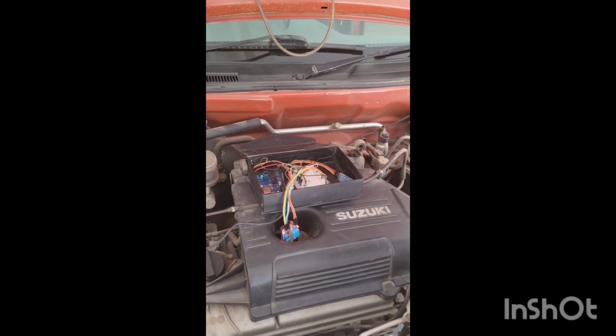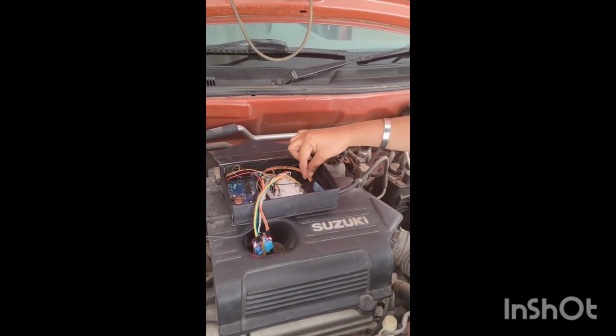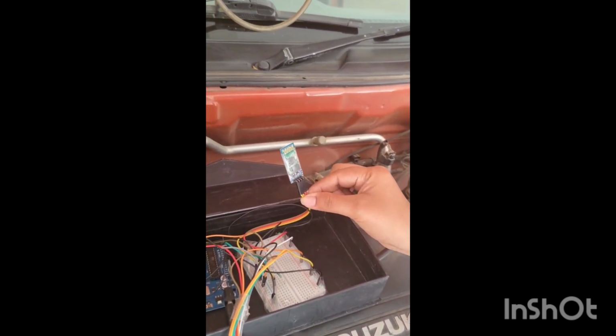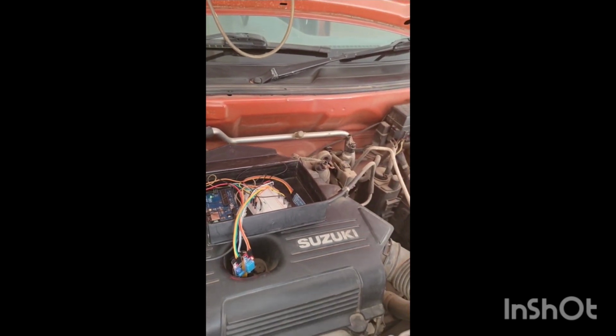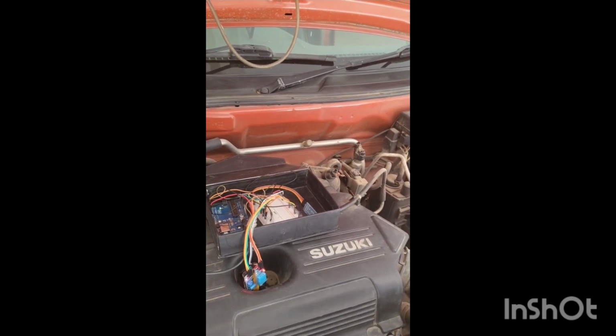Now we have made a few more changes. We have connected a Bluetooth device. If you see here, there's a Bluetooth module which is connected to the Arduino board. So we don't have to connect directly; there needs to be no physical connection. So now this is fully portable.